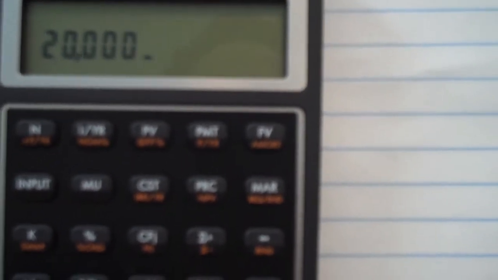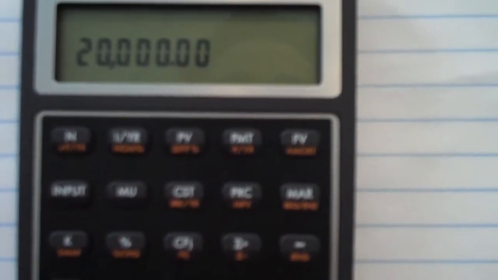Clear that. So now our payment is $20,000 per year. It's 5 years, so 5N and 12%, 12 I over year.